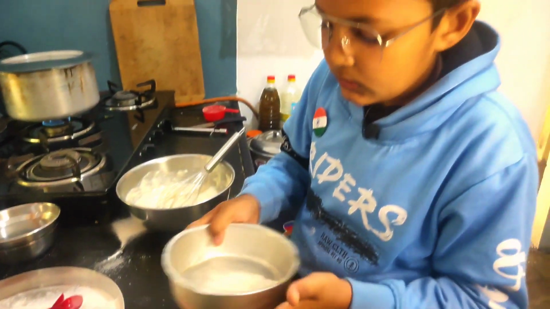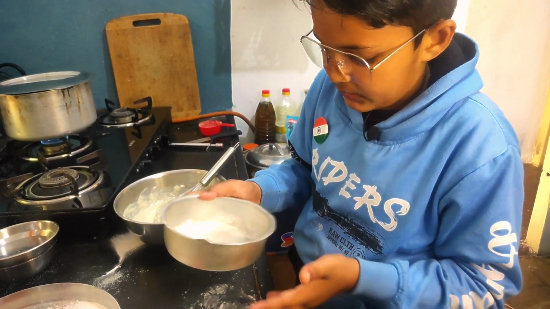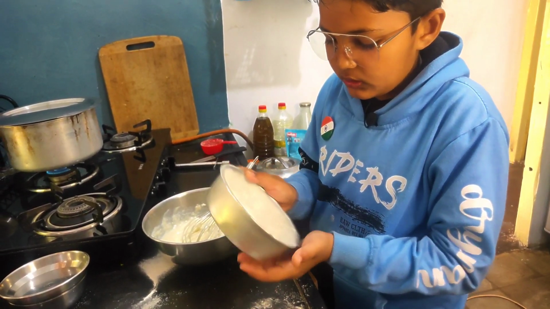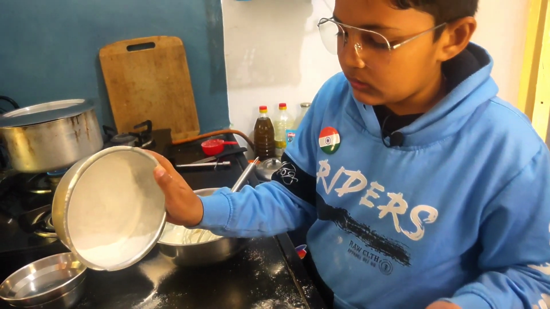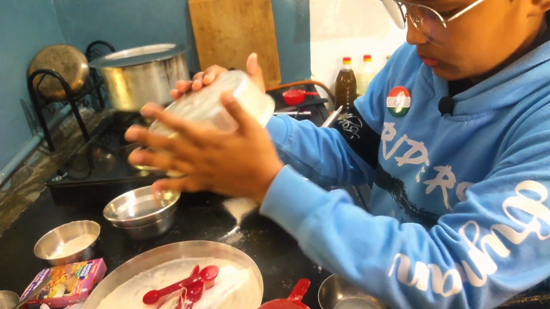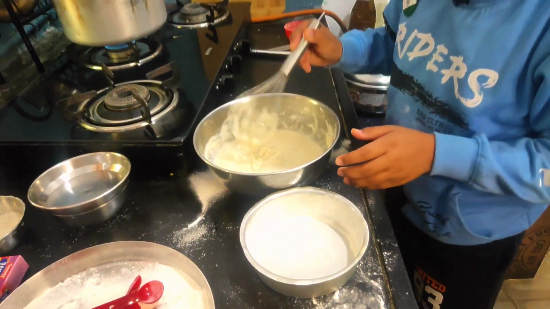I have used it, and now I will shake it in the pan so it is covered. If it is not covered, the cake will stick on our pan.